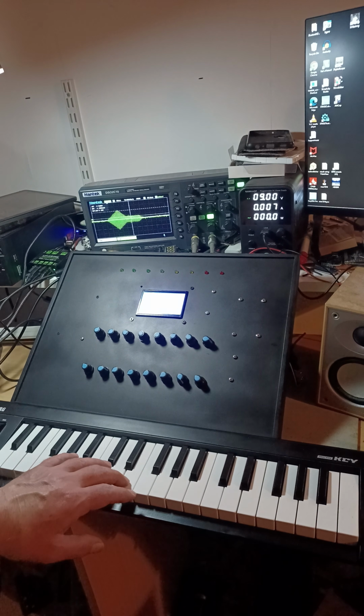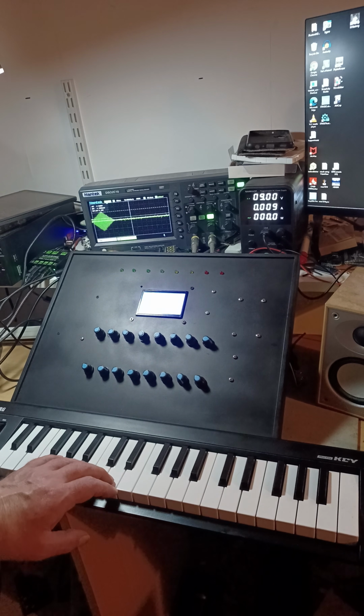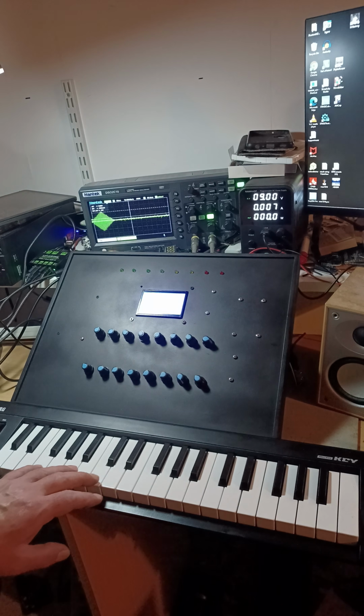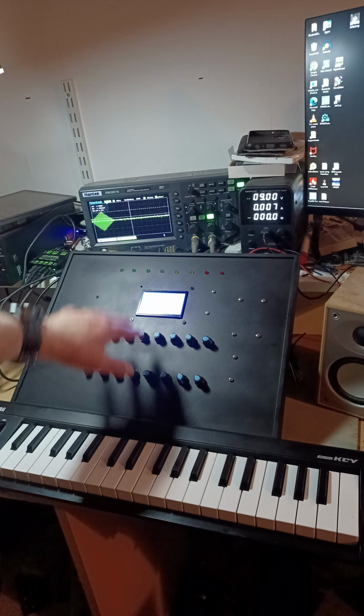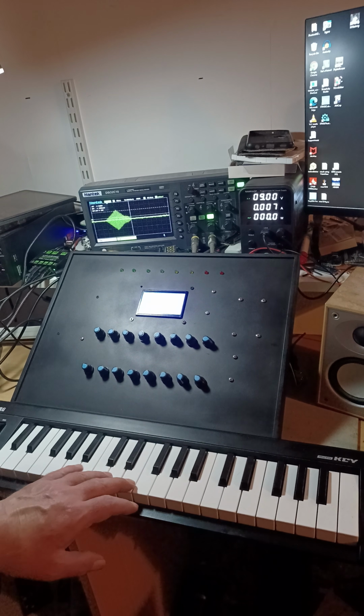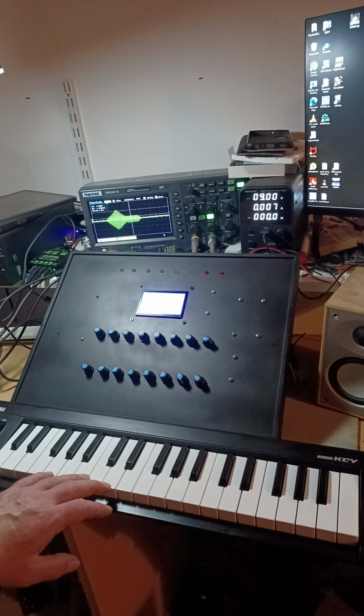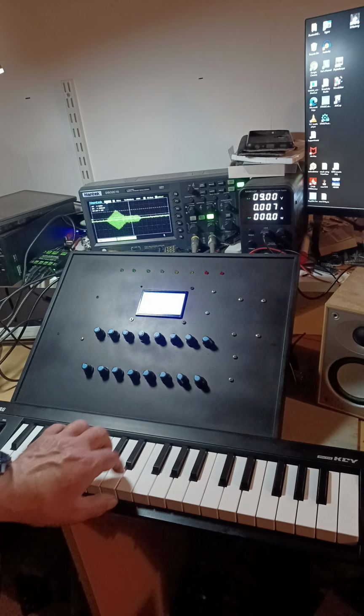LEDs for VU meter. I may add some graphics for the LCD, maybe a little graphic equalizer display. But I thought it's good.